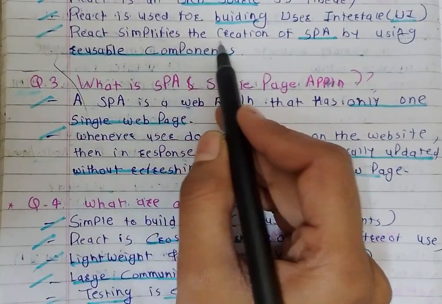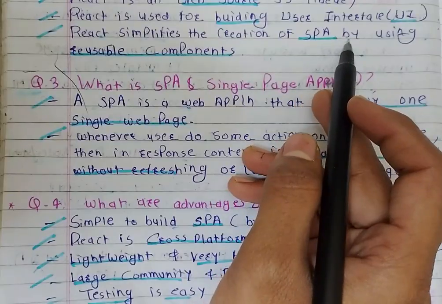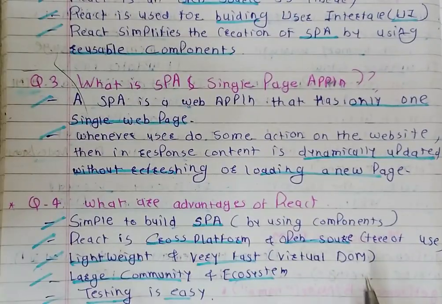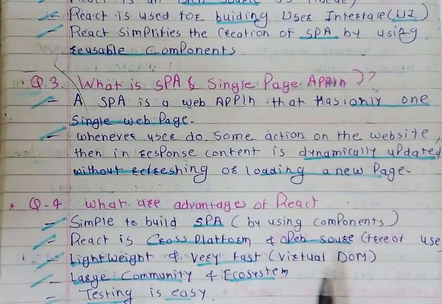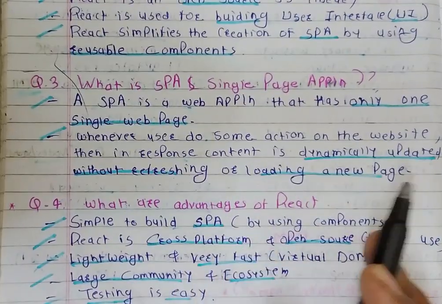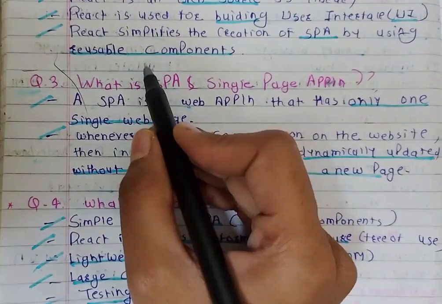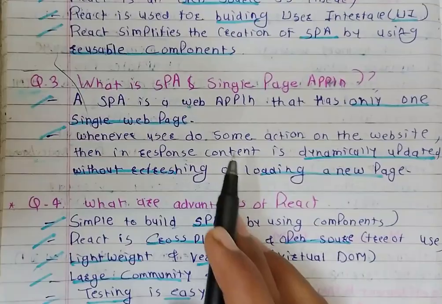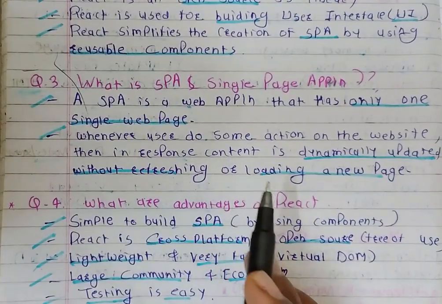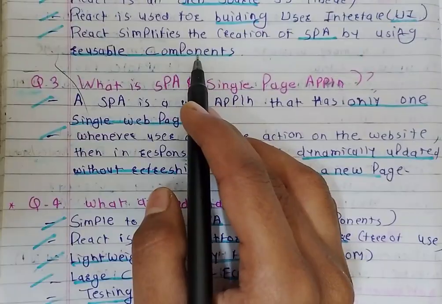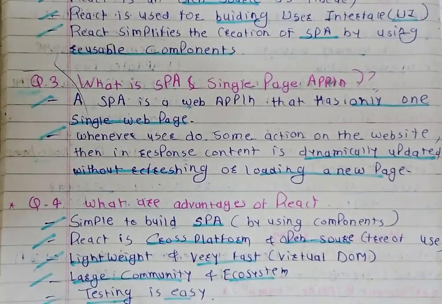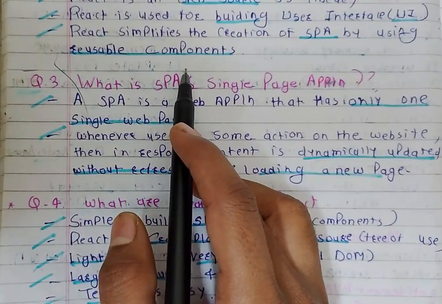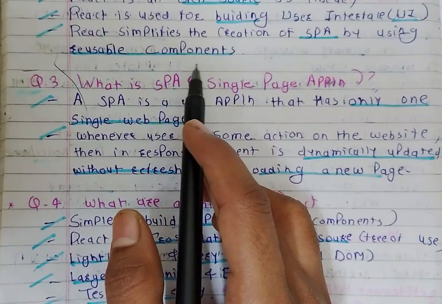React simplifies the creation of single page applications by using reusable components. It simply means that React has reusable components, so there is no need to create one component again and again. For example, there is a particular component like a navbar which we use on every page, so we make it reusable and use it again and again.